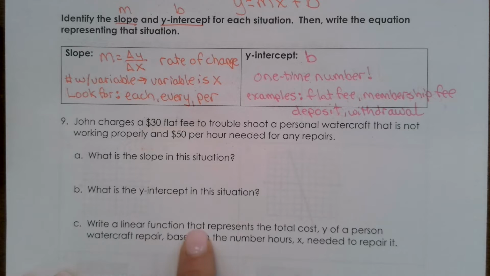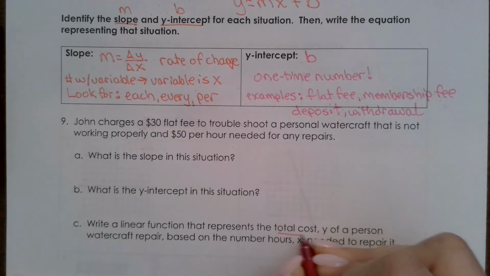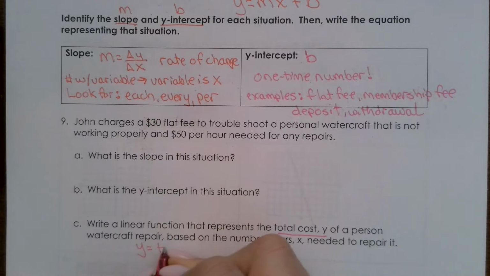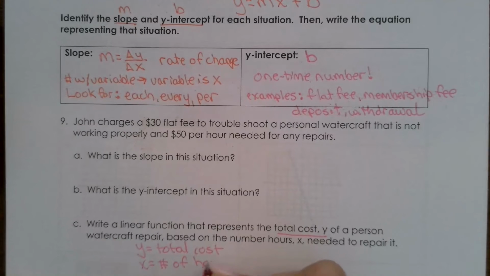We're going to write a linear function that represents the total cost, y. So y equals the total cost of a personal watercraft repair based on the number of hours, x. So x equals the number of hours.